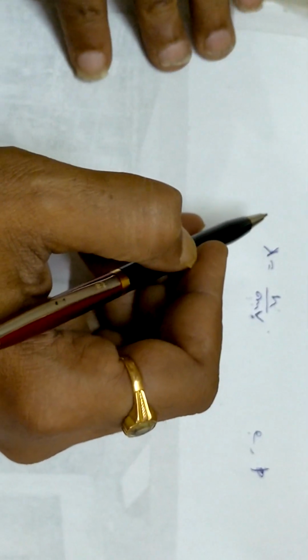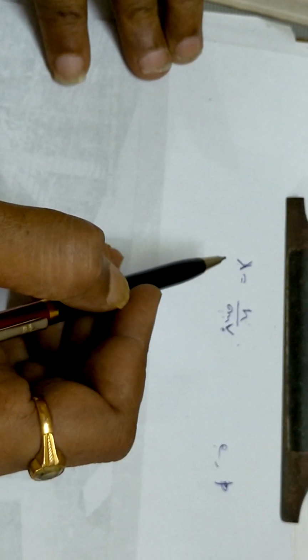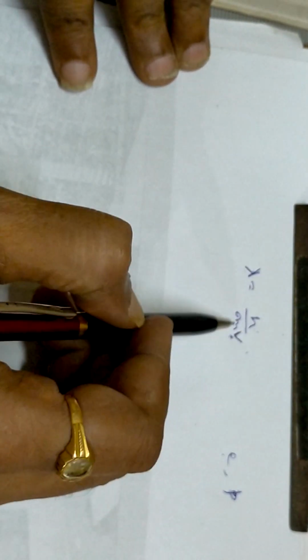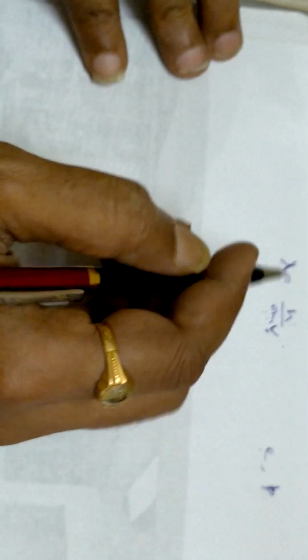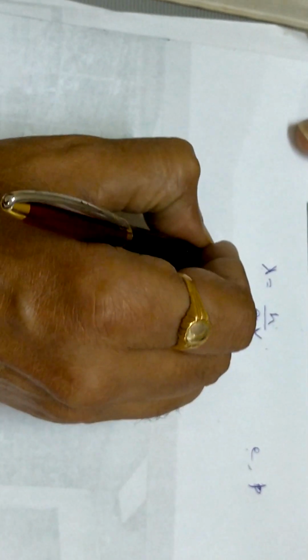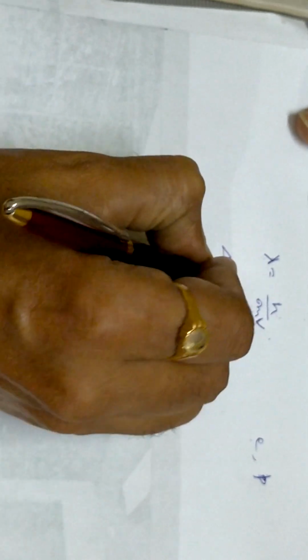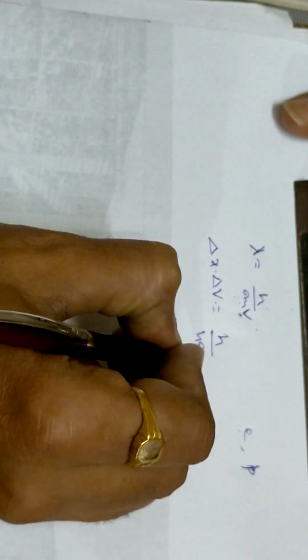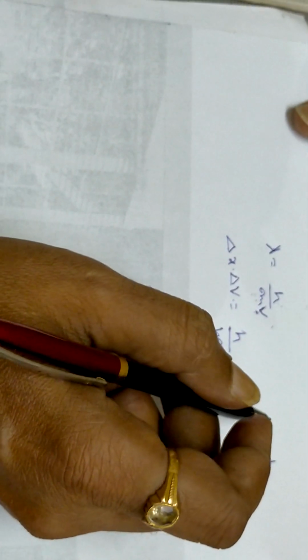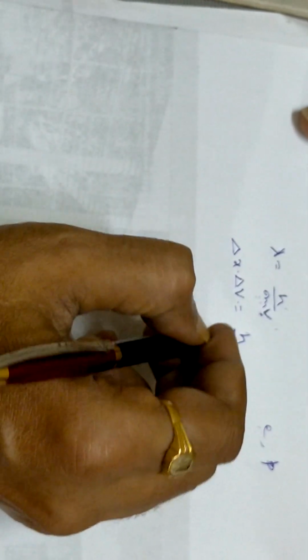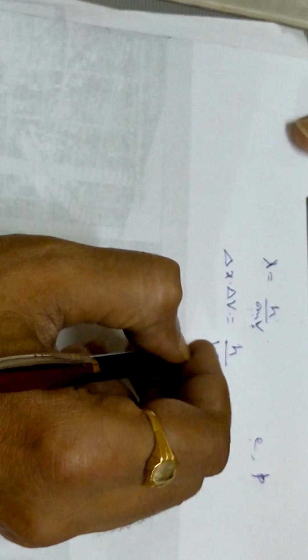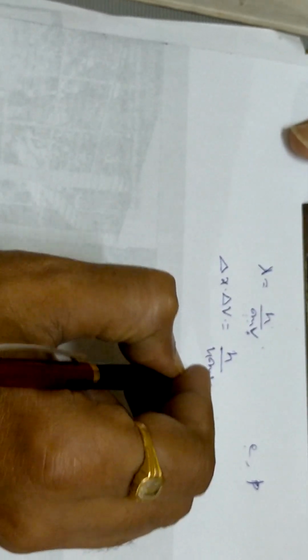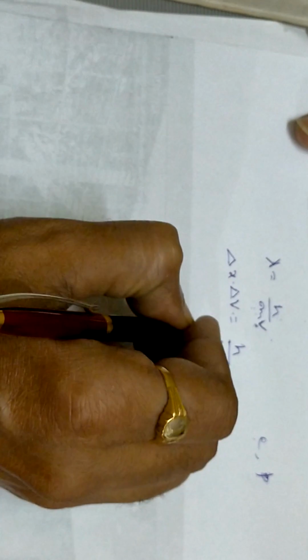This is one way. The second one is, this is the de Broglie equation. Sometimes it will be called momentum. Sometimes they will ask what the relation is between position and momentum, because there is a lot of confusion between the de Broglie and Heisenberg uncertainty. Heisenberg uncertainty is similarly delta x into delta v equal to h by 4 pi m. Then you will have a lot of confusion between these two. h is also there, m also there, v also there, and 4 pi.